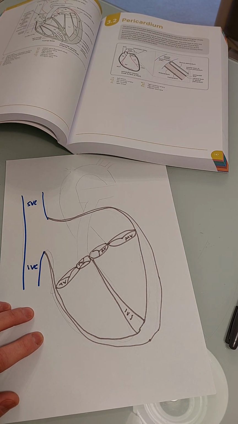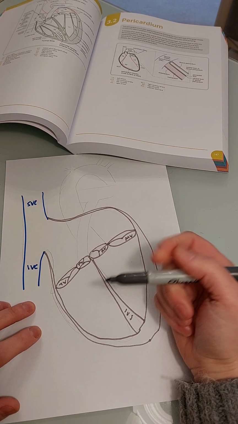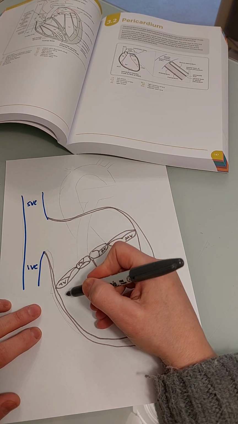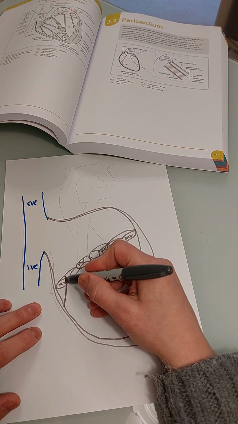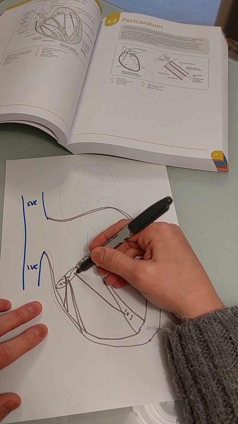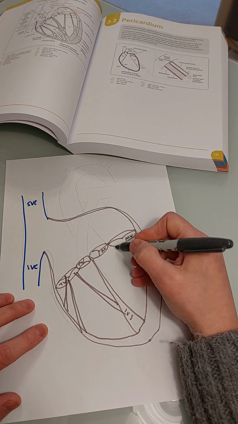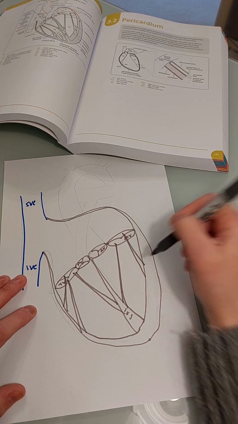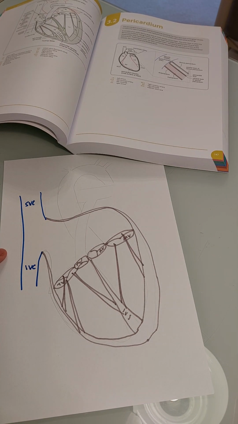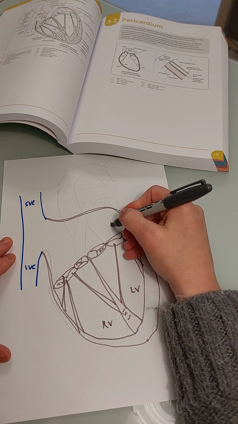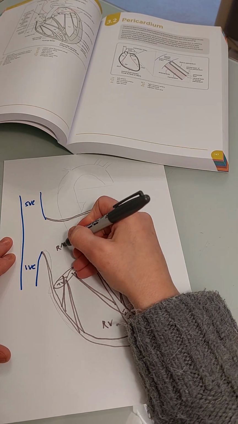So next we will add in the chordae tendineae. From each of the mitral valve and the tricuspid valve, from each leaflet, we just draw something that represents some of the chordae tendineae, as shown here. So this represents the right ventricle, and this is the left ventricle. This is the left atrium, and this is the right atrium.